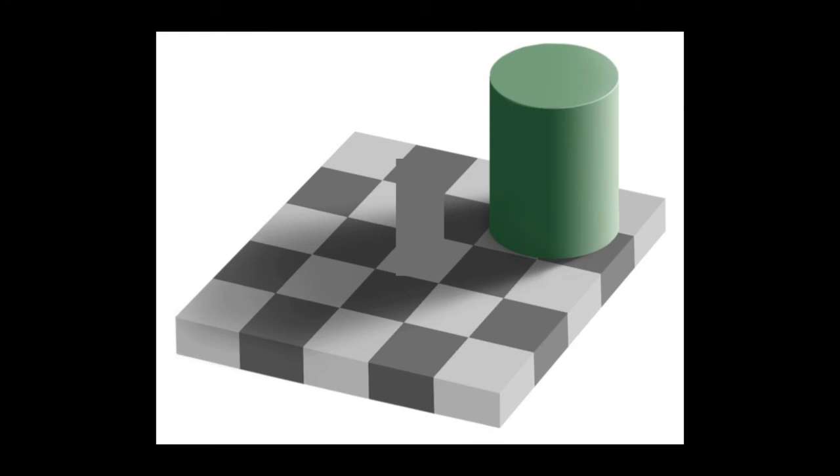But our brain interprets that B is lighter than A because we know in the real world that there is a shadow on B. Therefore, even if it looks darker, it shouldn't be dark in the real world.